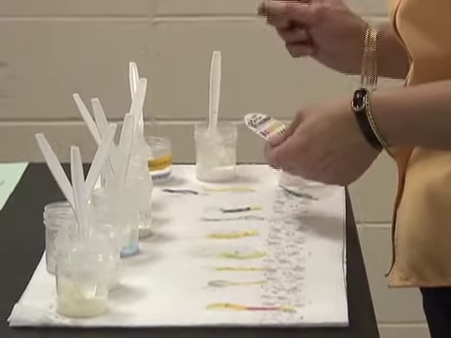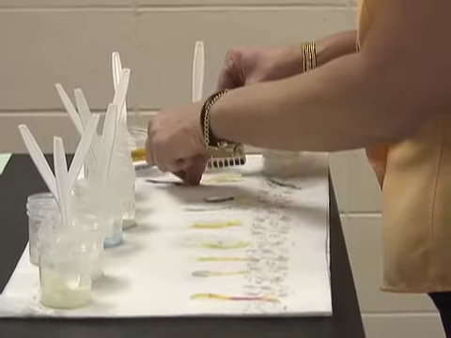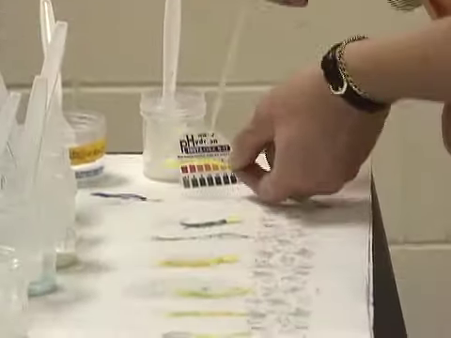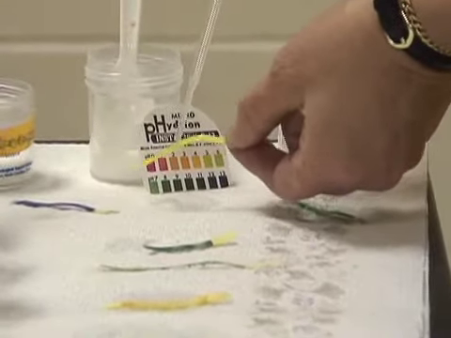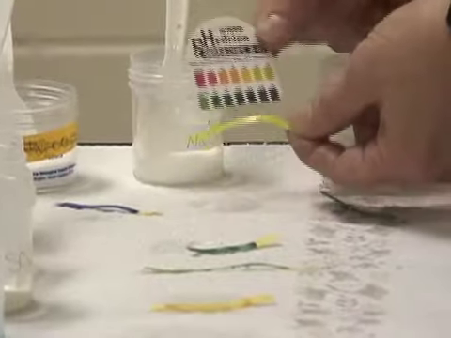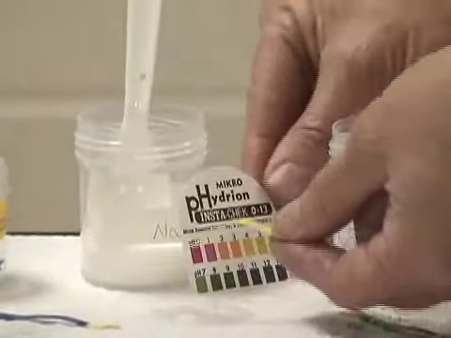And those are the colors that I get. There's a little bit of green on this as well. Do you see that little bit of green? I'm going to add a drop of water. I can see that it is probably, I'd say 6. Let's go with 6 for the sodium chloride.